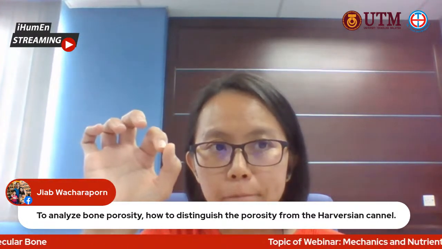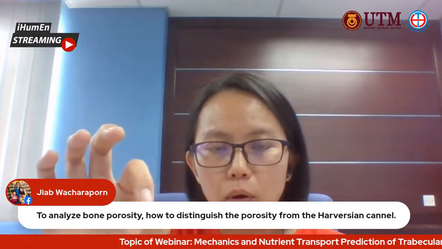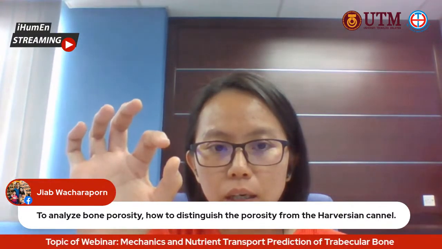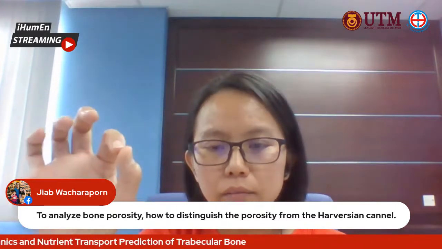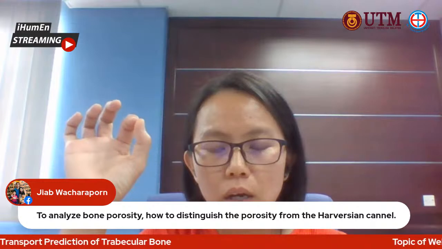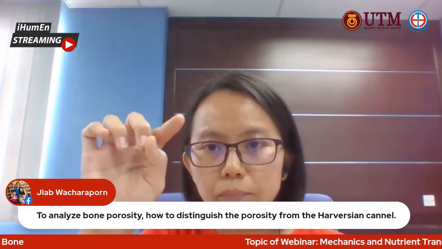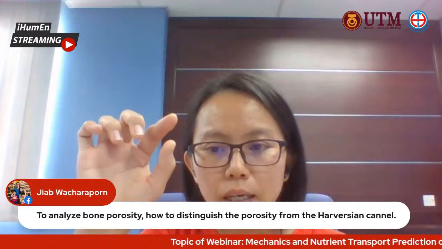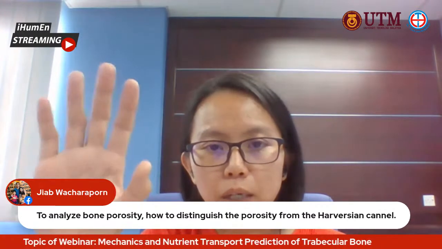The osteoblast cells have a diameter in the range of a few microns, about 5 micron.